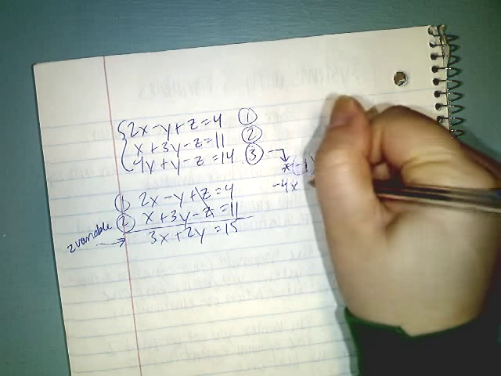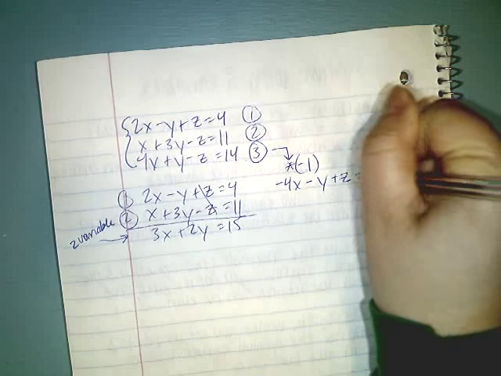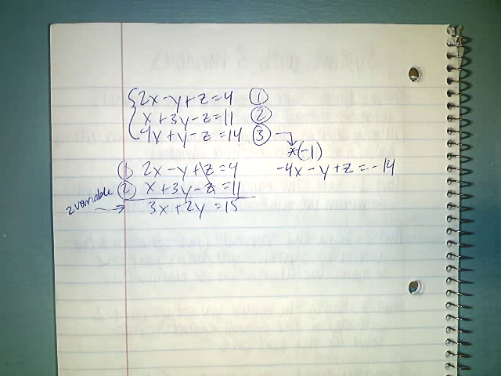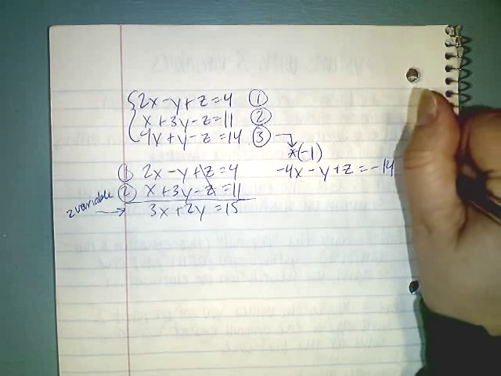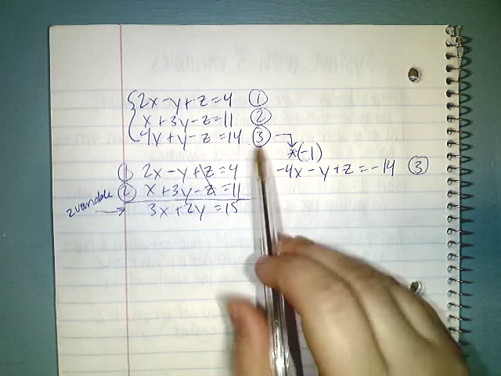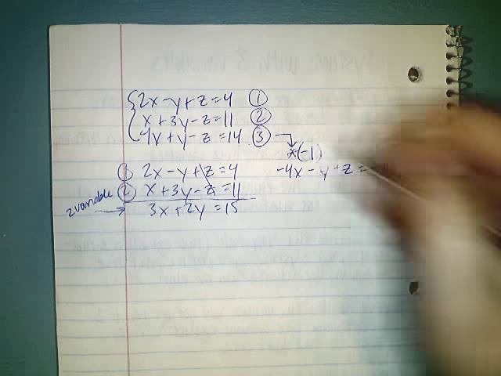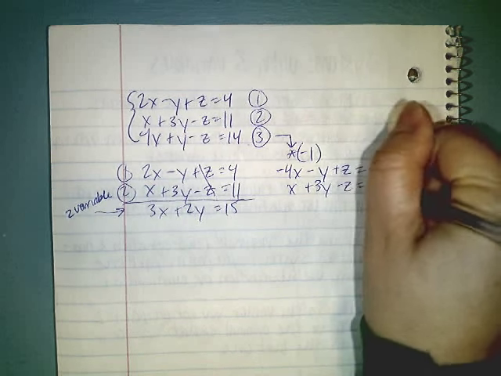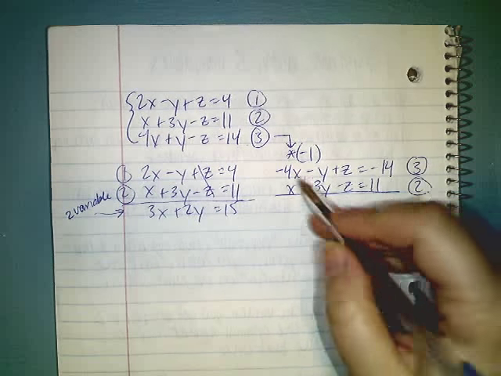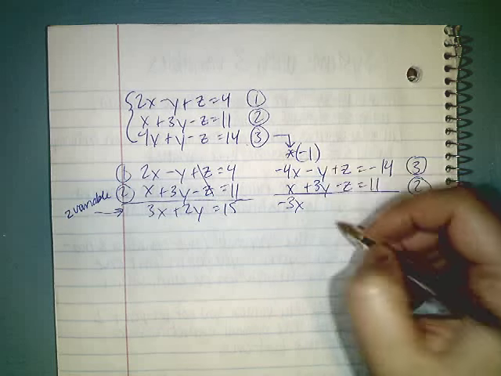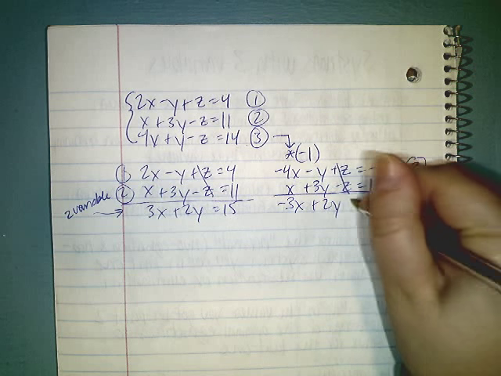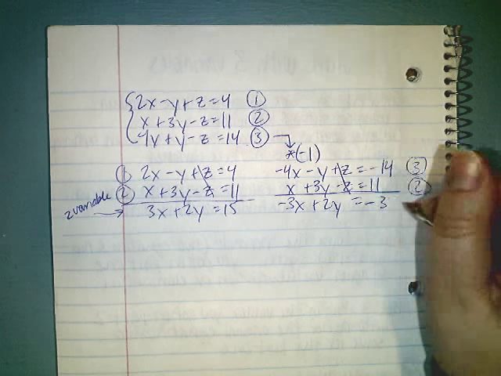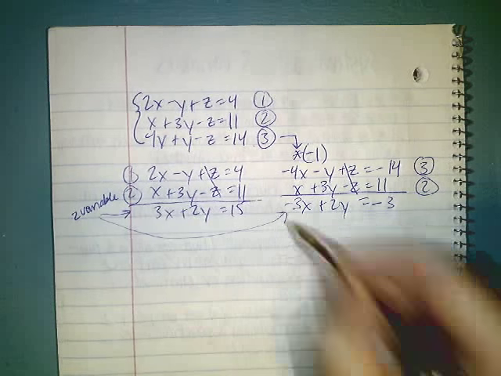So I end up with -4x minus y plus z equals -14. So I just multiplied equation 3 by -1, and I ended up with that. So this was equation 3 originally, but multiplied by -1. And then I'm going to use equation 2 again, which is again x plus 3y minus z equals 11. So again, I'm just using elimination. So this becomes -3x plus 2y, z's cancel, and then I get -3. So now I have another two variable equation.